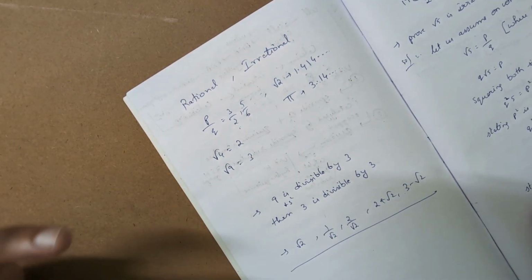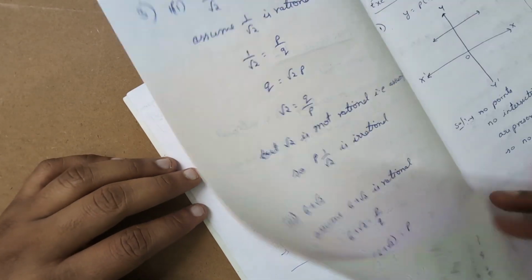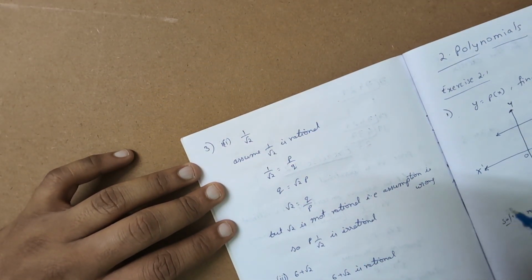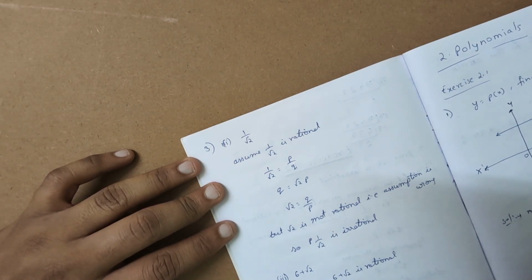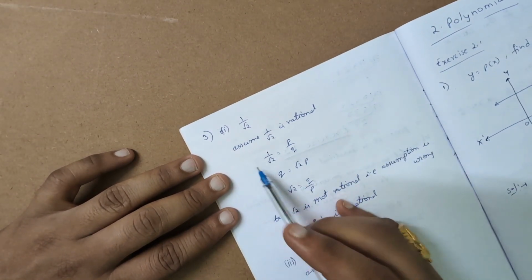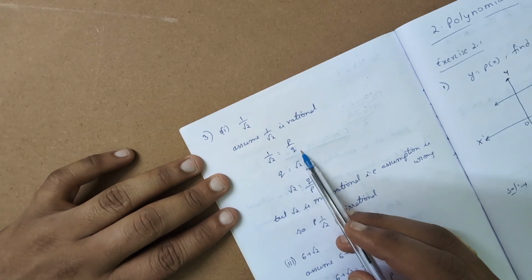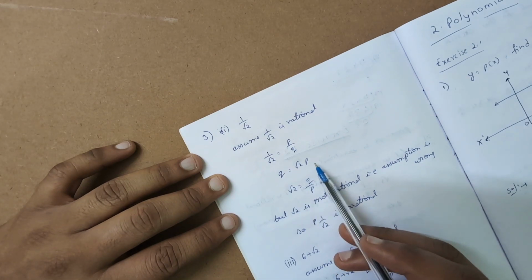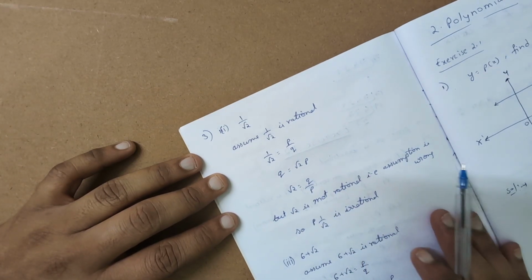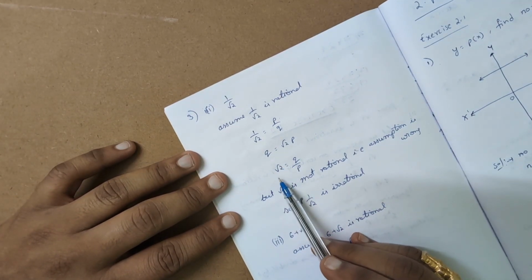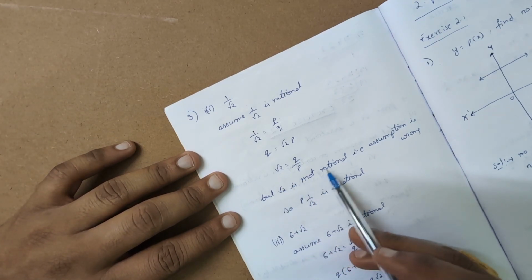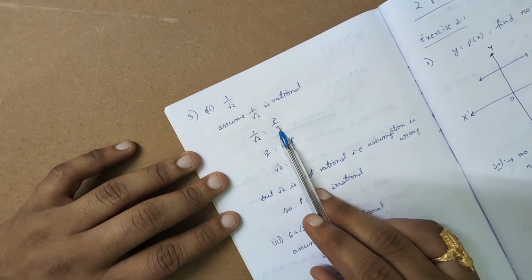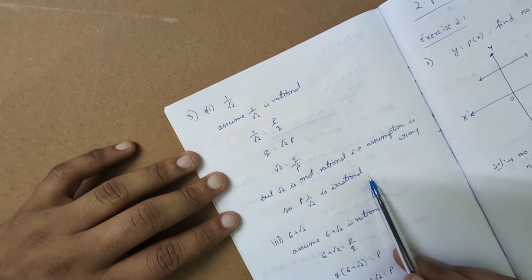But if they ask to prove it as a 3 to 4 marks question, then we need to do it the reverse way: consider it first as rational, then prove it is not rational, then definitely it will become irrational. So here also, 1 by root 2 we consider as p by q, where p and q are coprimes, and q equals root 2 p by cross multiplication, then root 2 equals q by p. But as we know root 2 is not rational, q by p cannot be considered a rational number, so our assumption is wrong, and we can say that 1 by root 2 is irrational.